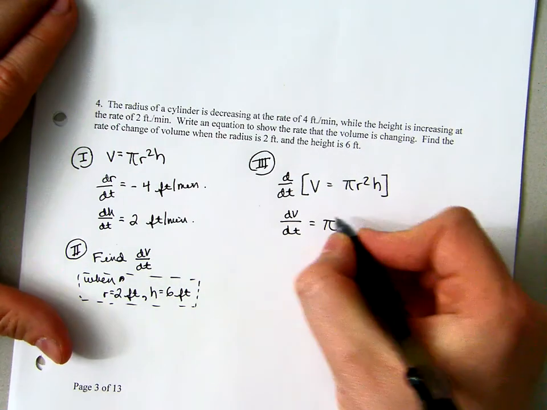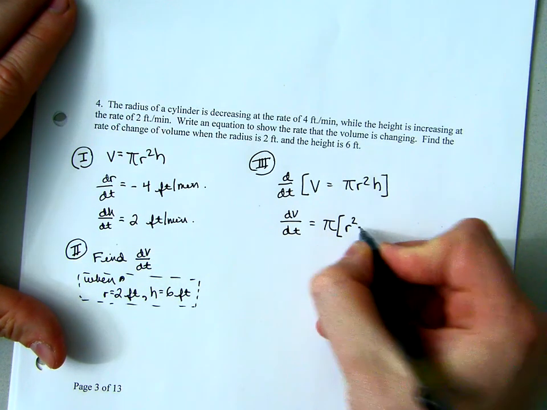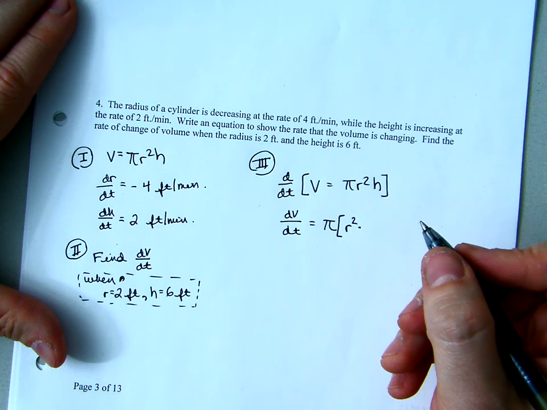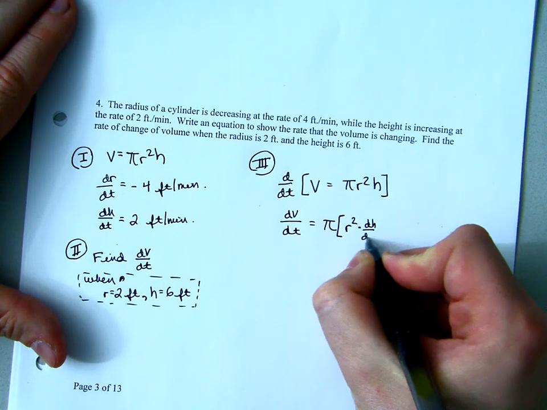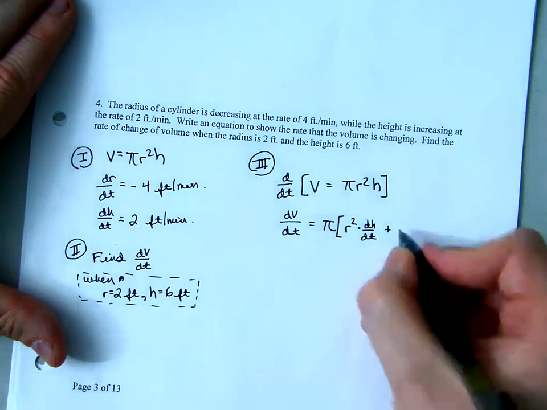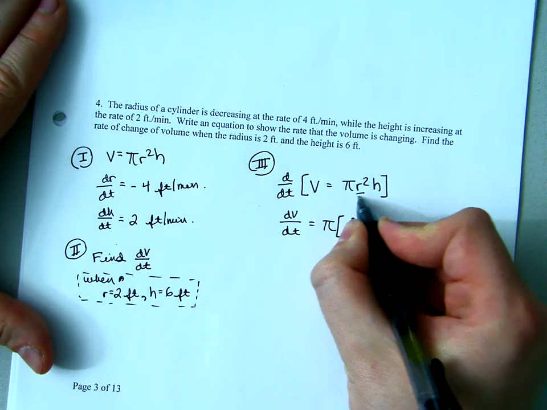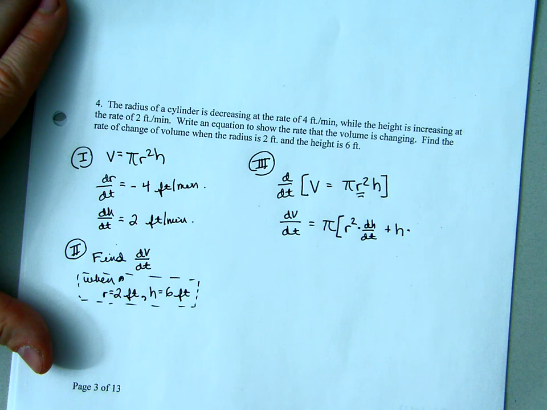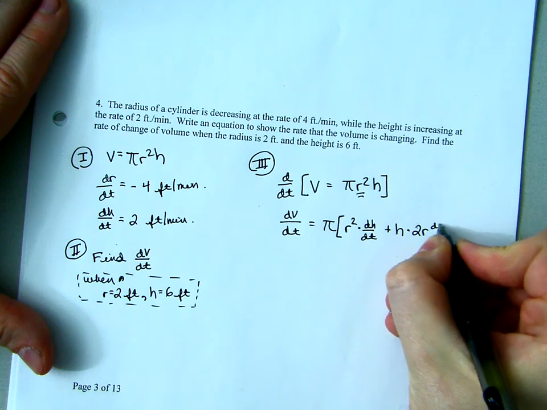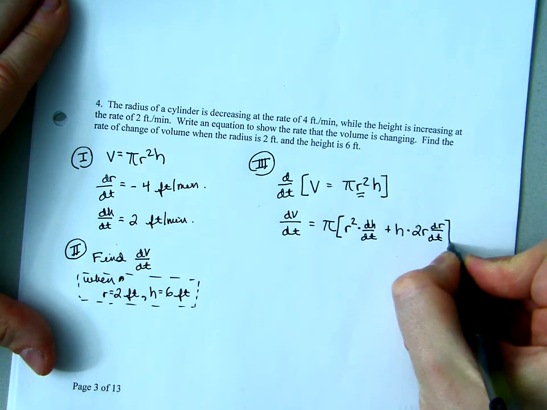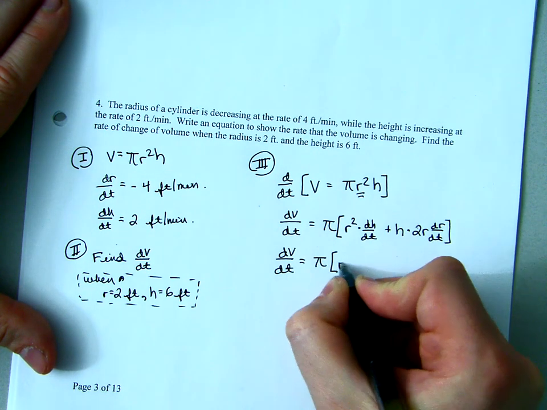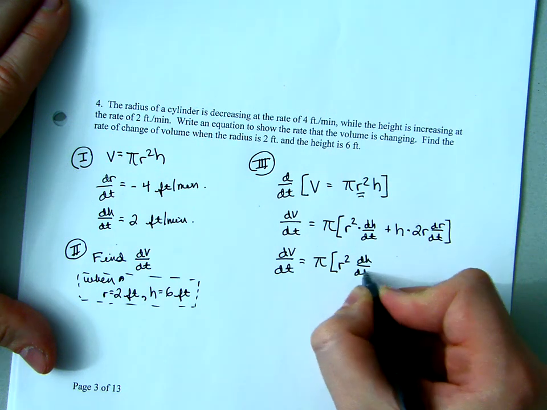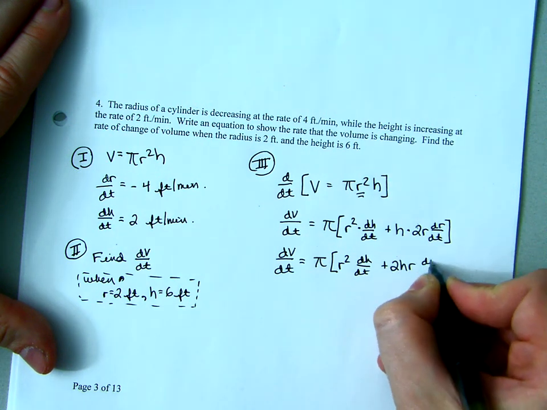If you looked at r squared times h, what would you think we'd have to do? Product rule. So watch this. First, r squared times, what's the derivative of the second? dH dt. The derivative of h, dH dt. Plus second, h times, well, what's the derivative of r squared of the first? 2r dr dt. Good. So cleaning this up a little bit, I'm going to get dv dt equals pi times r squared dh dt plus 2hr dr dt.